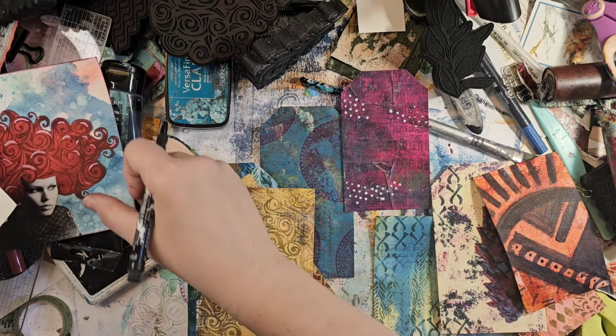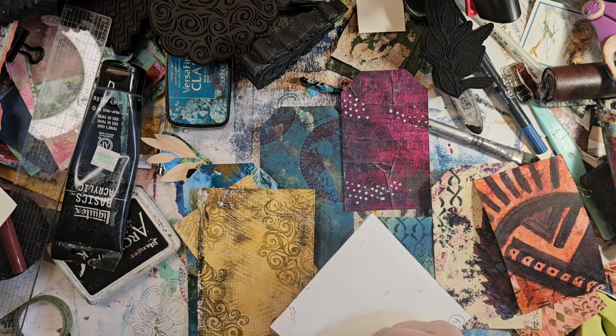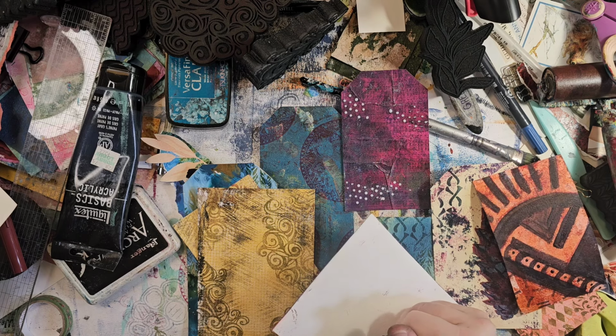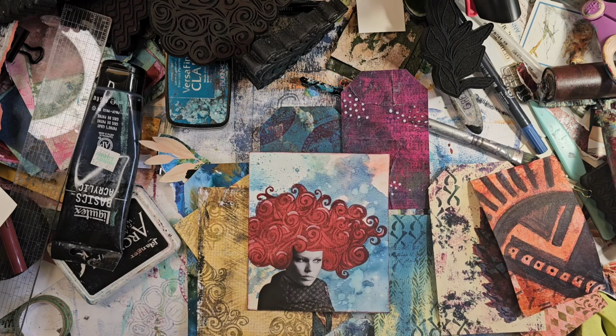And style contrast. This is probably my favorite one for style contrast, where I've got the photograph with the whimsical.